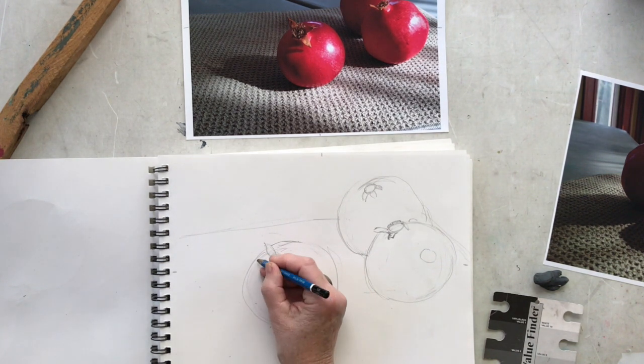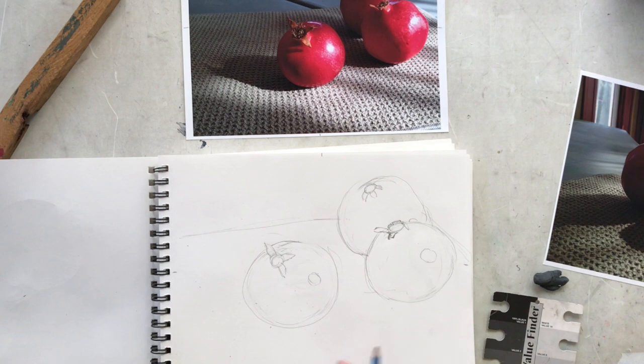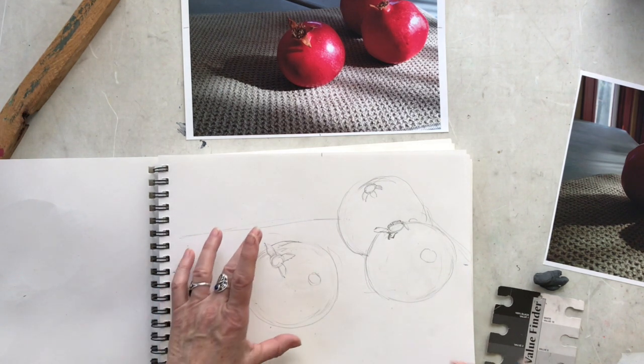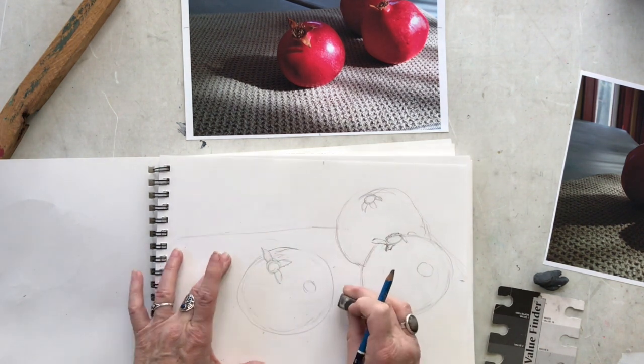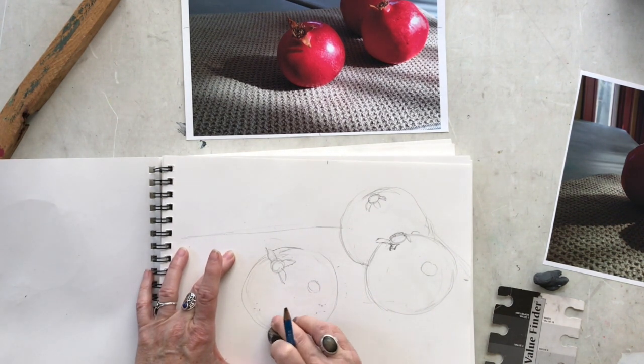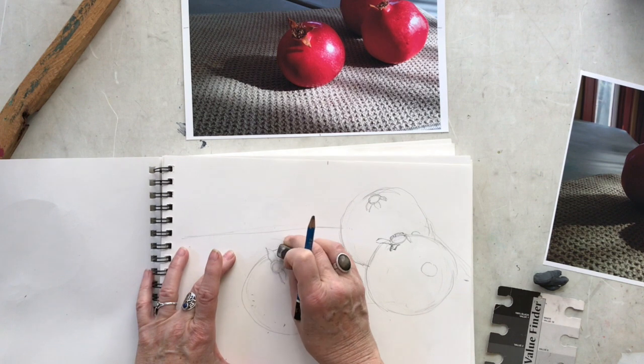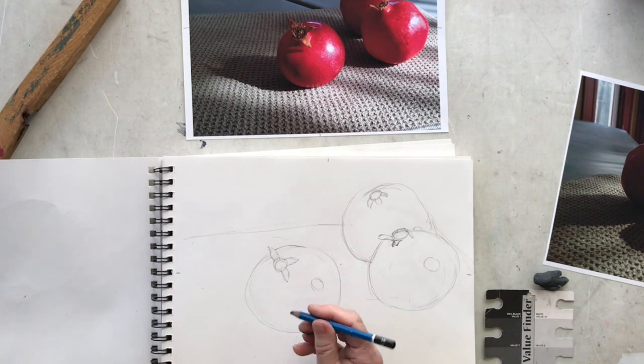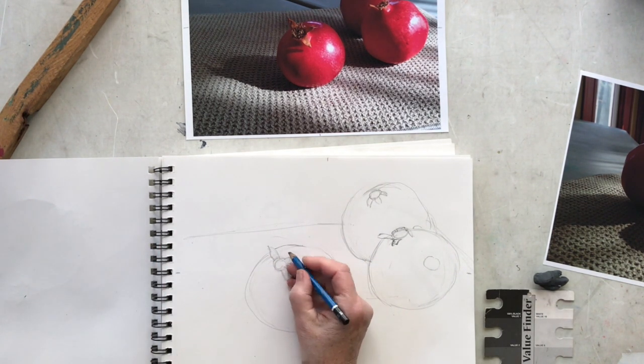So my darkest area on this, and do we need to clean up those edges at all before I start? Better to do it now so that it's not interrupting what else I'm going to be doing. And yeah, this comes up toward that edge even further.